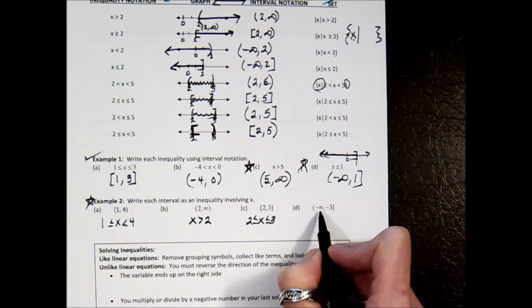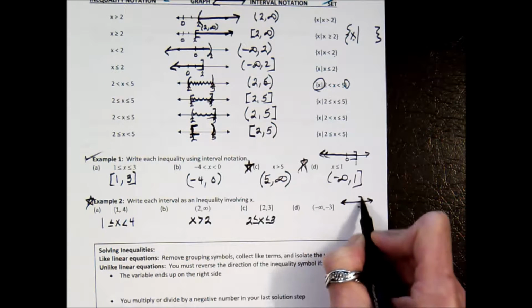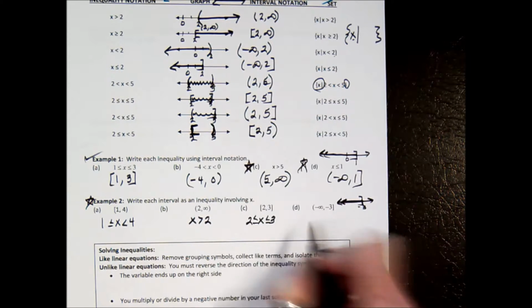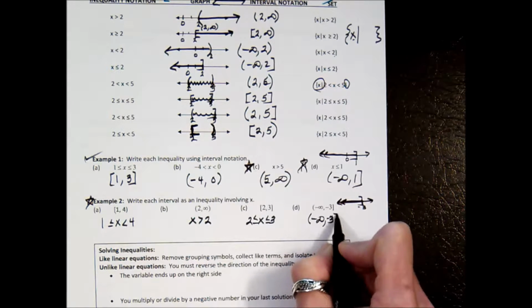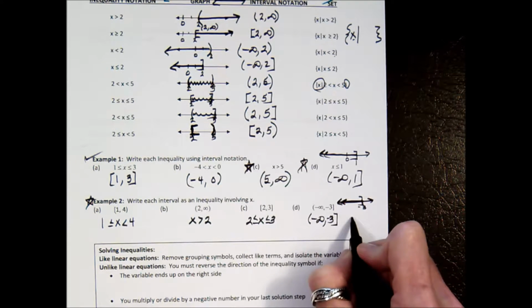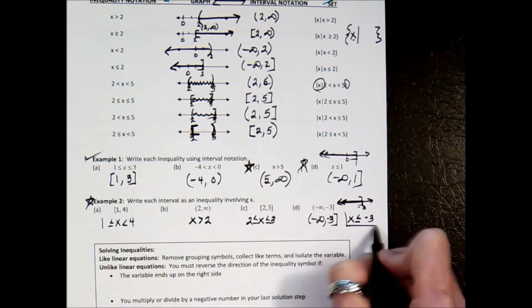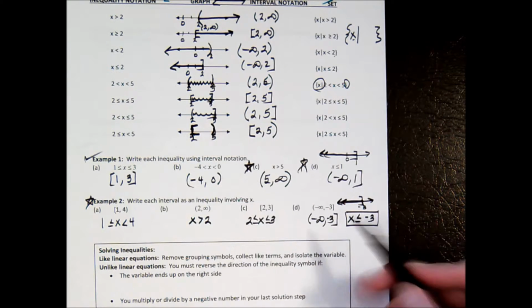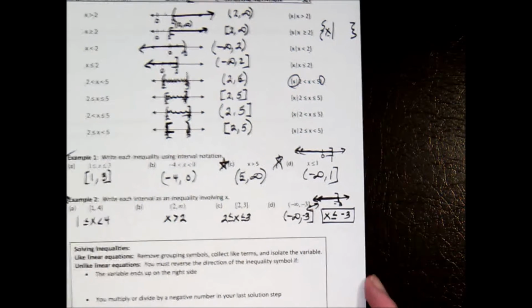Here it goes to -infinity, so again you might want to put that on the number line. So you've got a -3, it is included, and it goes down to -infinity, so it's going to be -infinity to -3, and that is included. That's what we had. So to write it as an inequality, it's that x is less than or equal to -3. So you see the relationship between these two, and then you have to think about what it means to get your inequality.